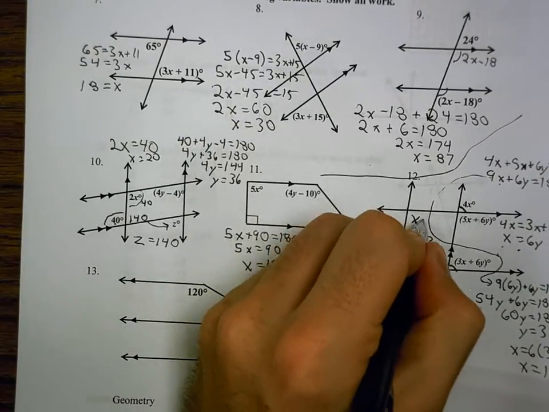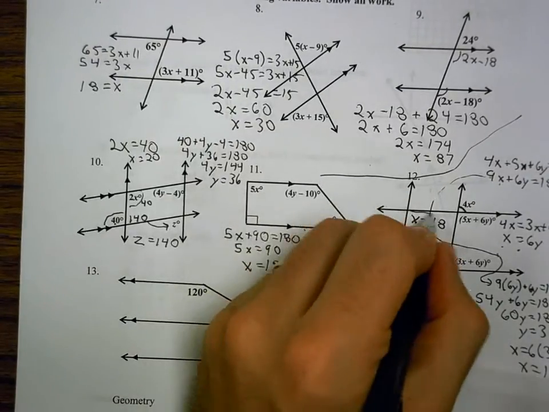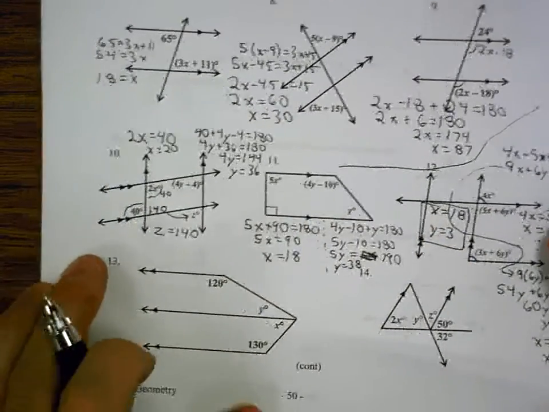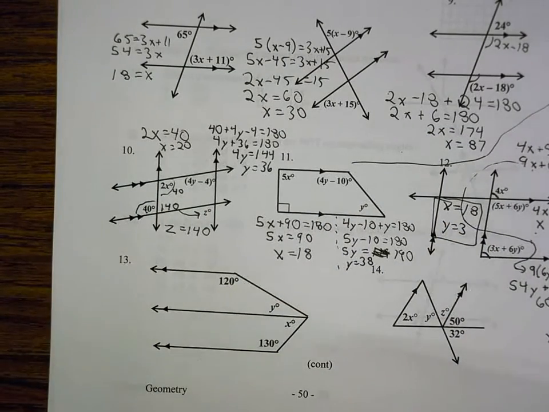I guess you can see why we actually have to do this on a separate sheet of paper so we can fit it all in there. But we got what we needed. Okay, we go down to 13.